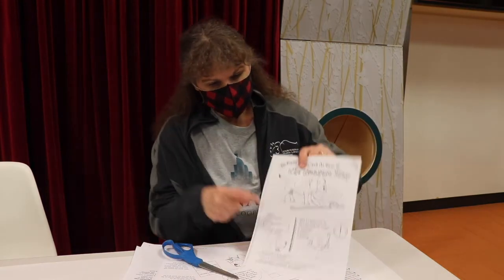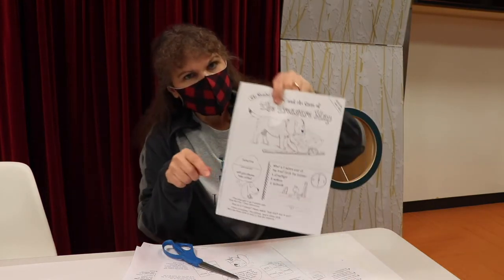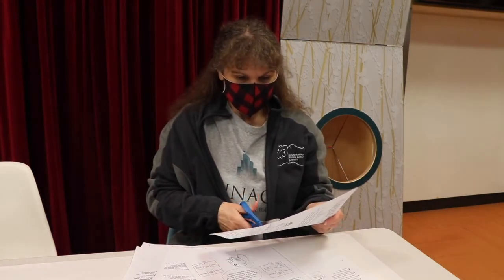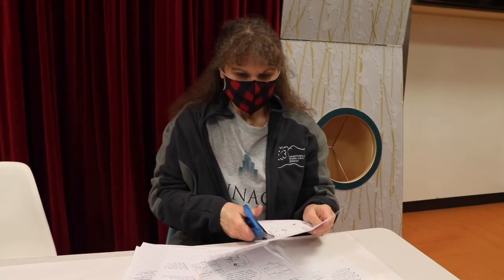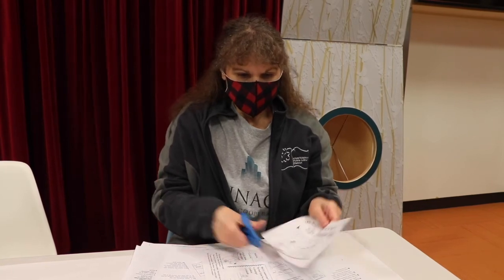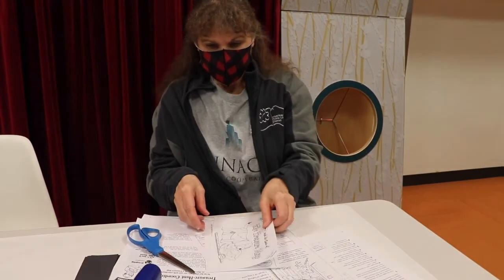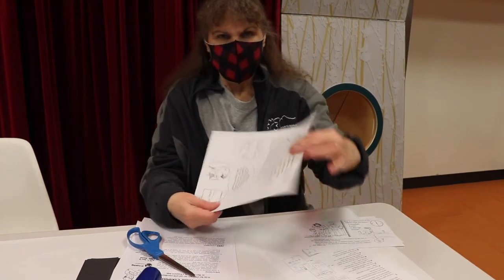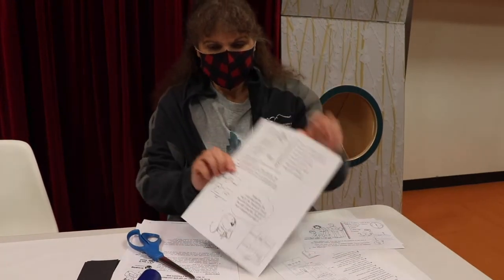So I don't know if you can see, there's a small dotted line there, so we're just going to cut on that dotted line. And the pages are numbered. Put that one there. And then again, we're going to cut on the dotted line.